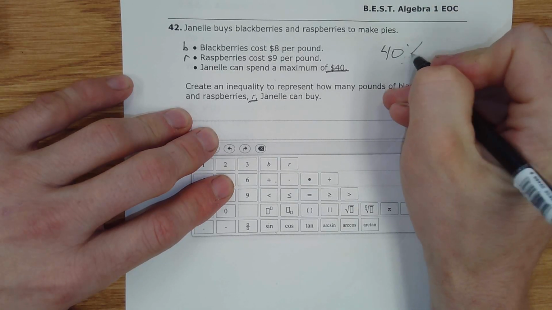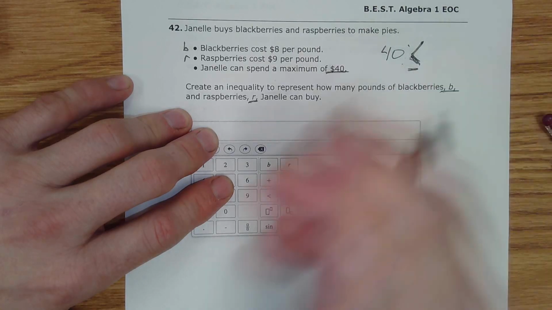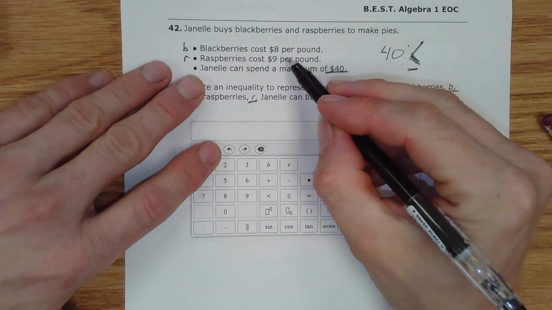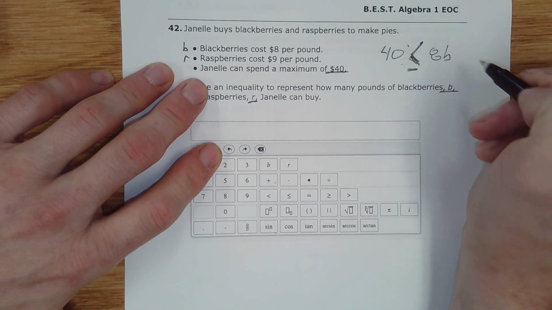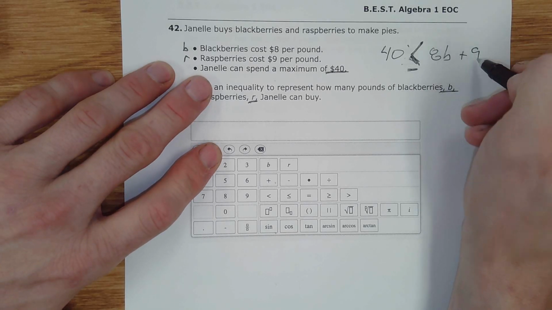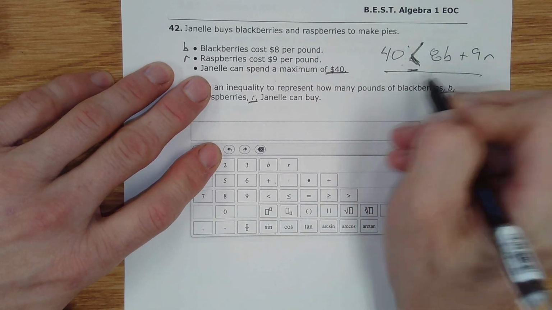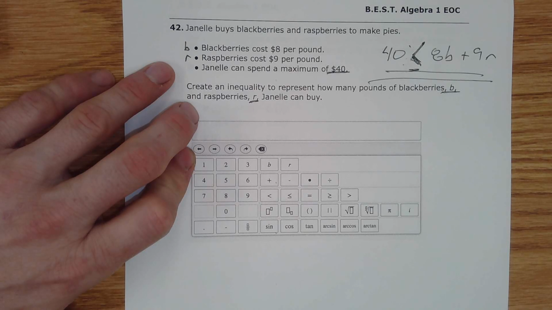It's got to be less than or equal to 40 bucks. Okay, so my blackberries are $8 a pound, so this is $8 times number of blackberries plus $9 times the number of raspberries, and that will represent the inequality, right?